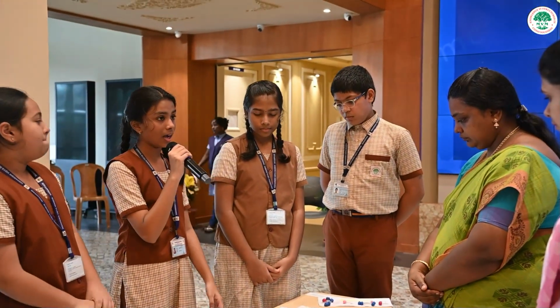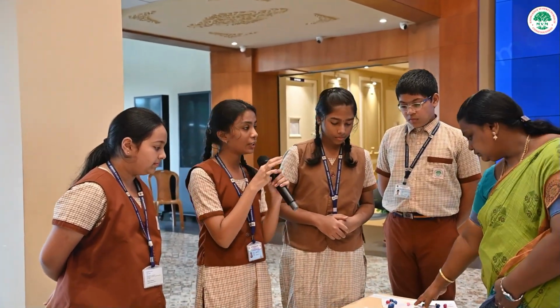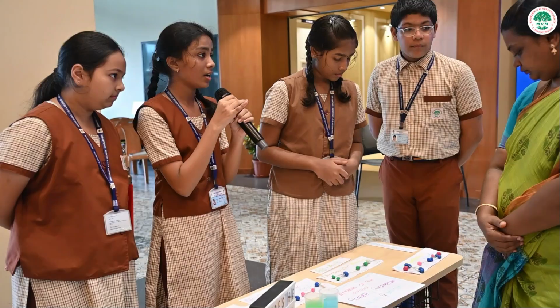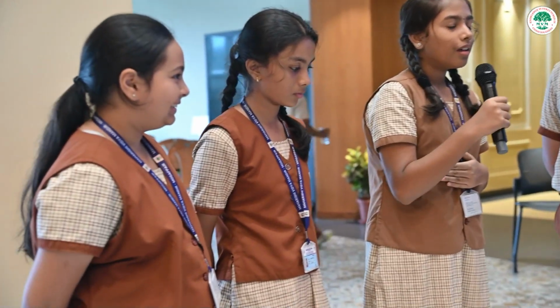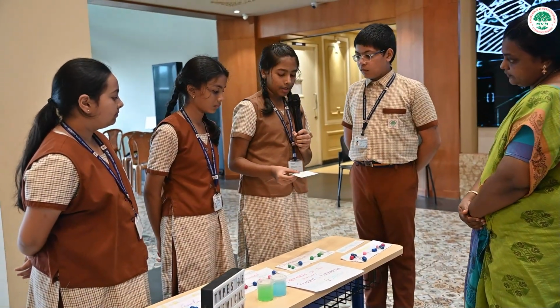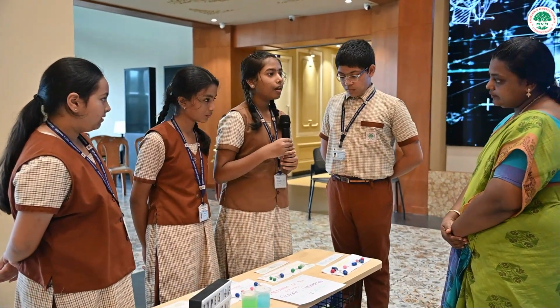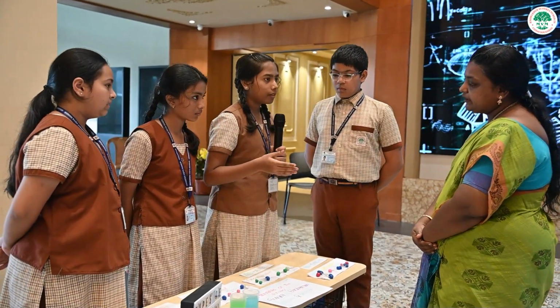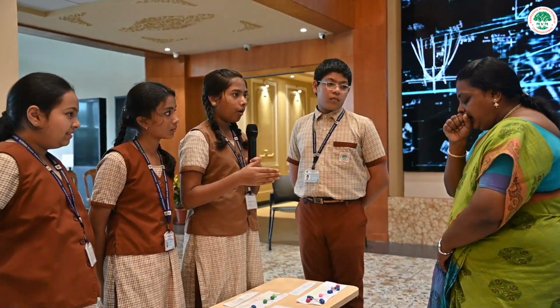I'm Sashmita. I'm going to talk about the double displacement reaction. When two compounds react, they exchange ions. What do you mean by decomposition in simple terms?